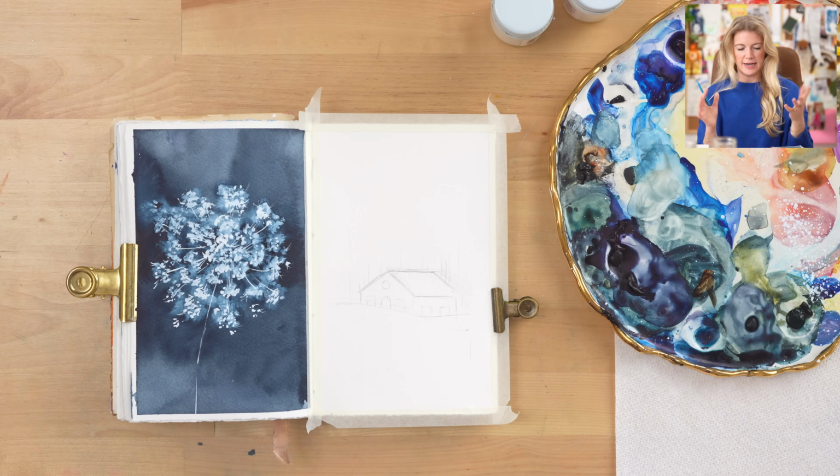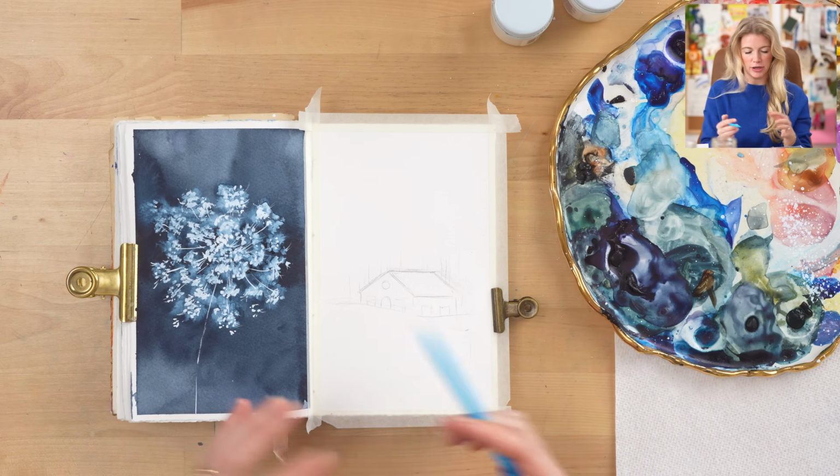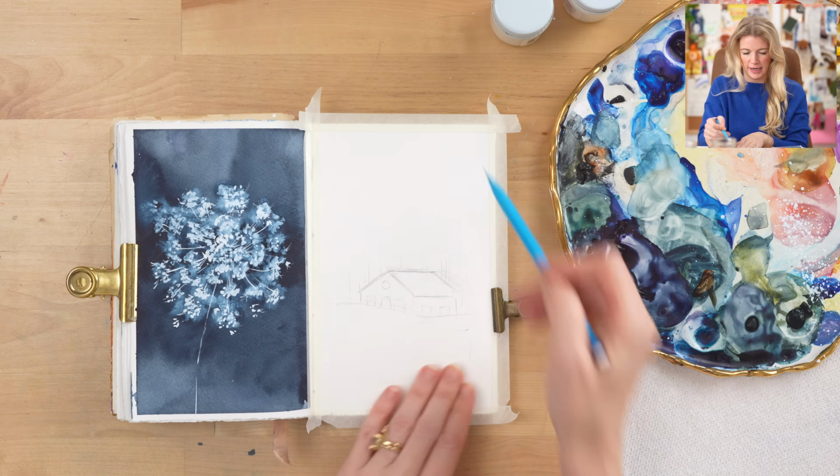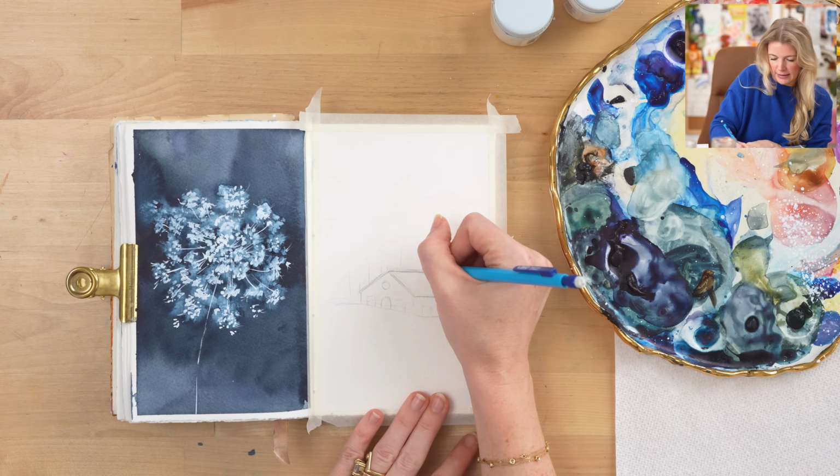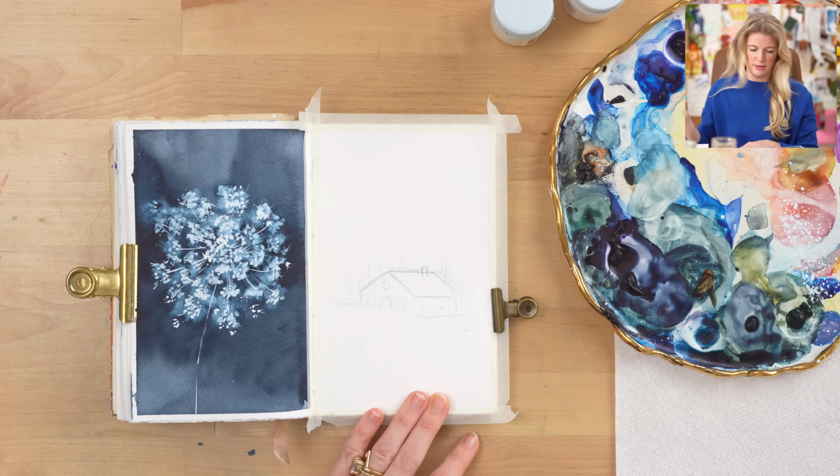The next thing that you want to think about is we're going to put in our sky. I'm not going to have it go edge to edge, but you're welcome to paint edge to edge. And then I need to think about the chimney. Let's do a chimney here, actually. Cute little guy. Right there.